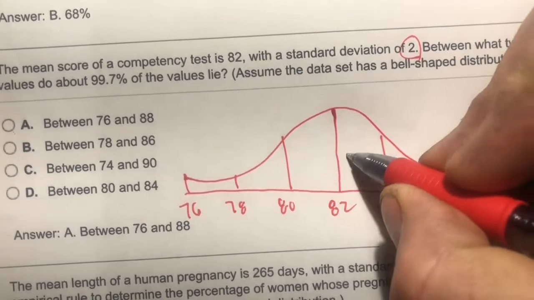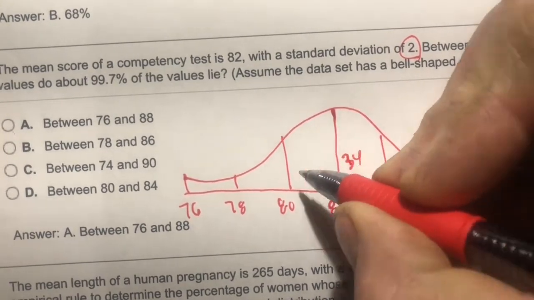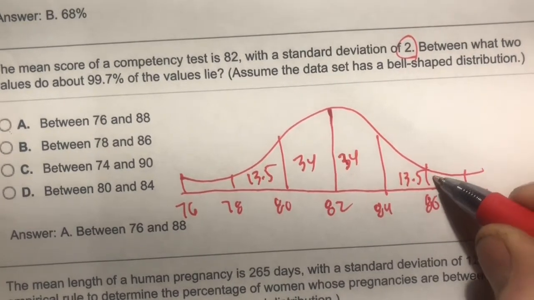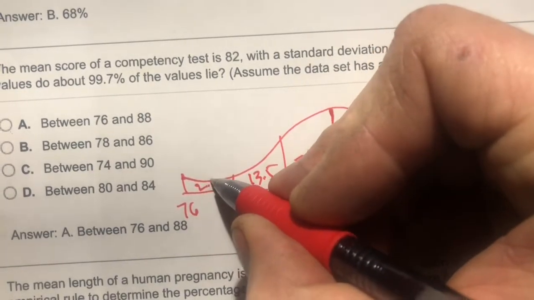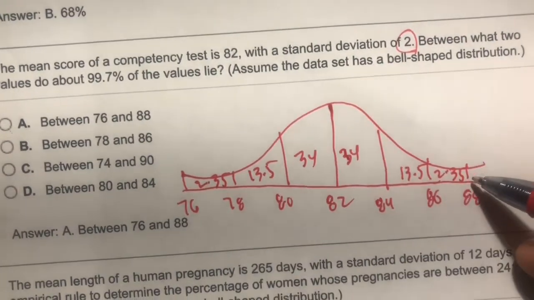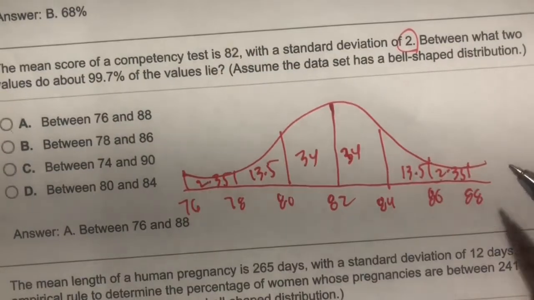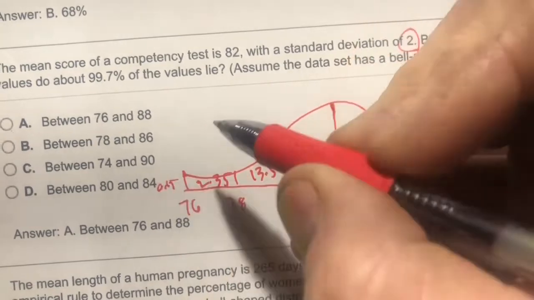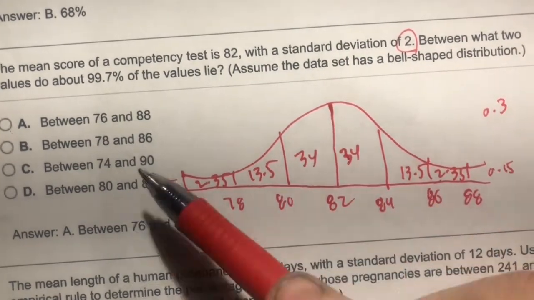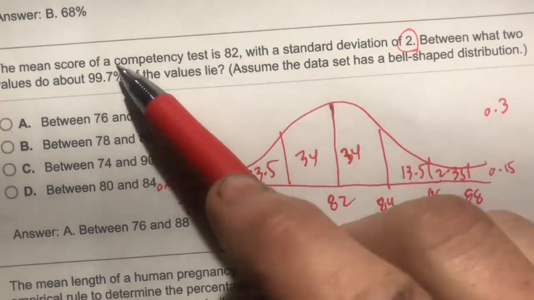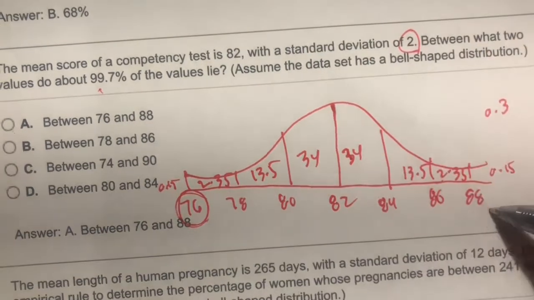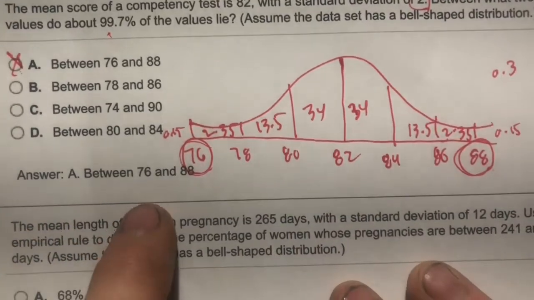So this is 34, this is 13.5, this is 2.35, 2.35, and I think that would put us at the 99.7%, because this is 0.15 out here, and this is 0.15, and if I add those two, that's going to be 0.3, which is 100 minus 0.3, 99.7. So it's between 76 and 88, and that's A. And you see the answer right here.